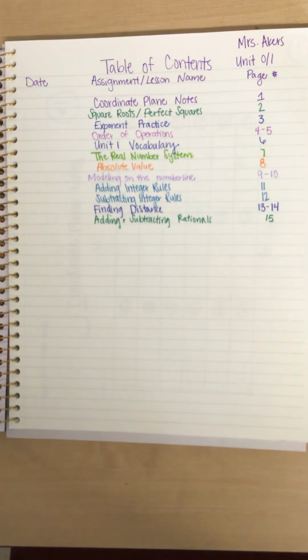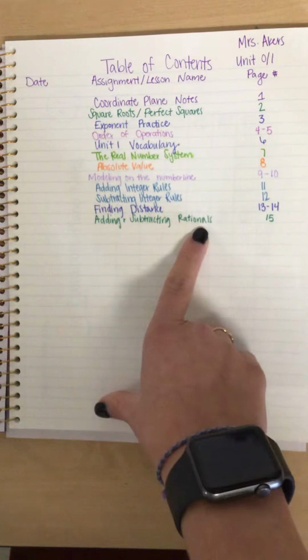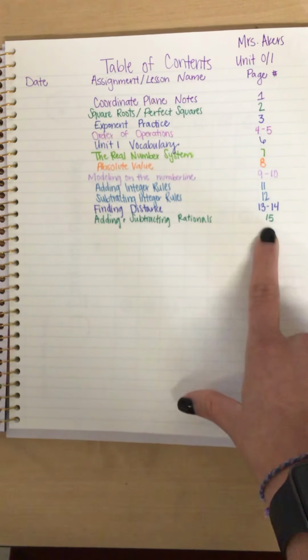and then we're going to add negatives in. So we're going to be adding and subtracting decimals and fractions, and some of the fractions will be positive and some of them will be negative. So here's your table of contents, adding and subtracting, and page number 15.